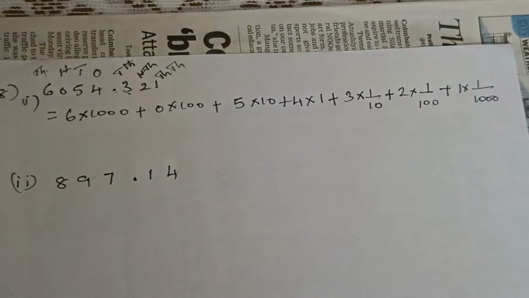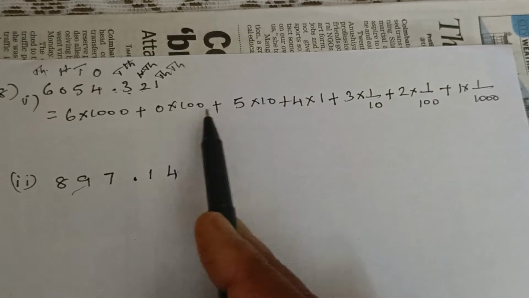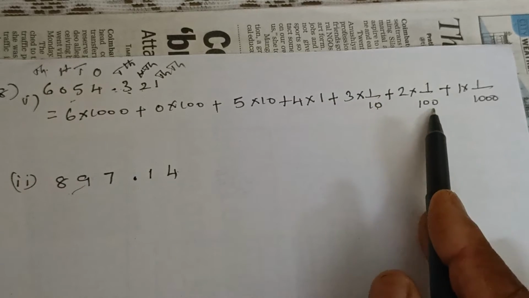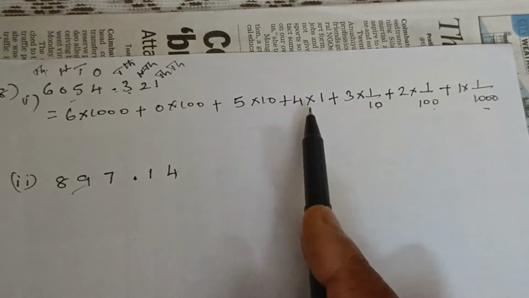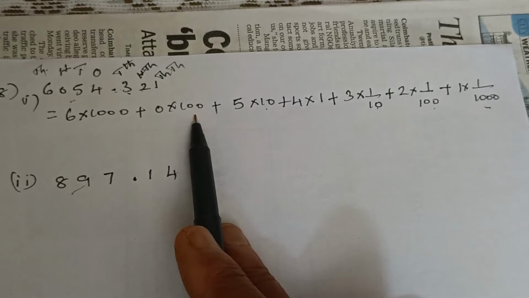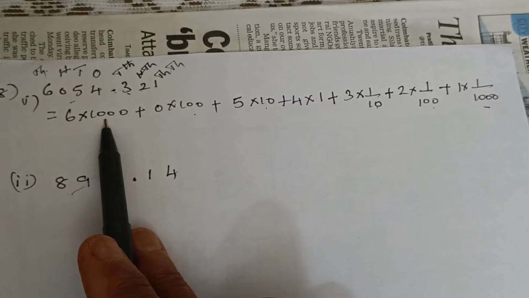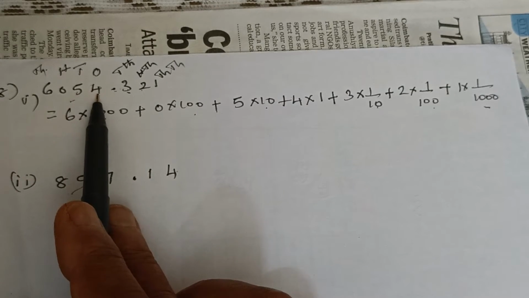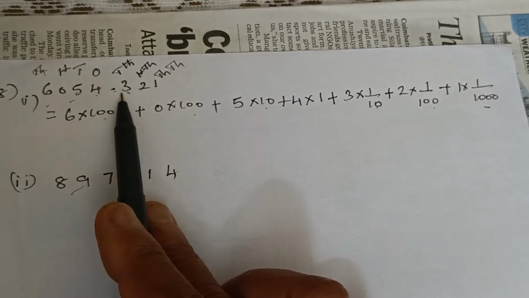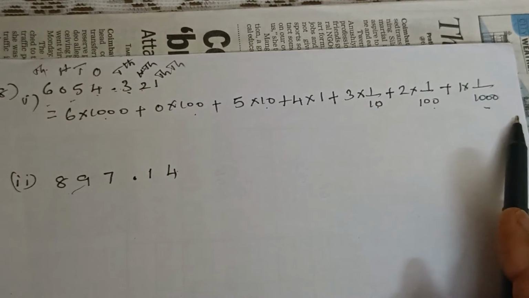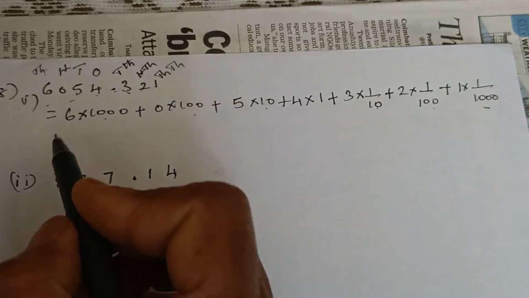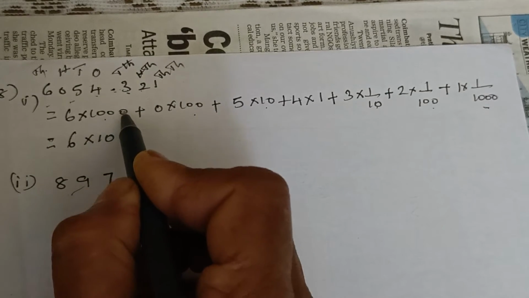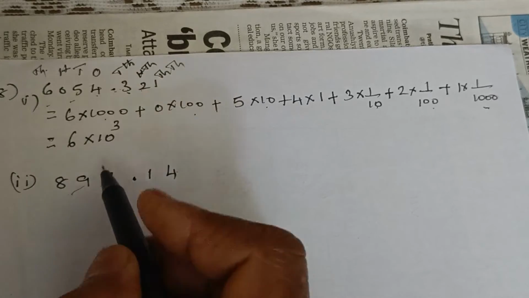This is how we expand. Before the point, we multiply by the powers of 10 in the whole numbers. And after the point, we divide by the powers of 10. Powers of 10 means 10 is 10 power 1. This is 10 square, 100. 10 cube is 1000. We multiply by the powers of 10 in the whole numbers as you move from the ones digit to the higher place value. And in the decimal part, we divide by the powers of 10. Now we should write this in exponential notation, that is power form. 6 into 10 to the power, how many zeros? 3 zeros means 10 power 3. 10 cube is 1000.